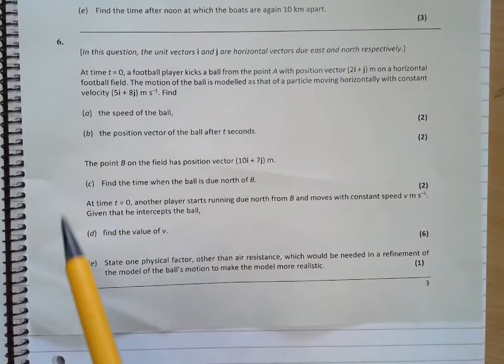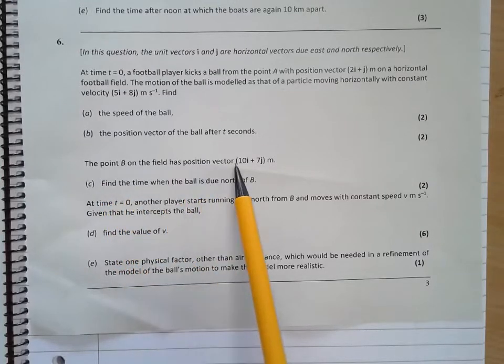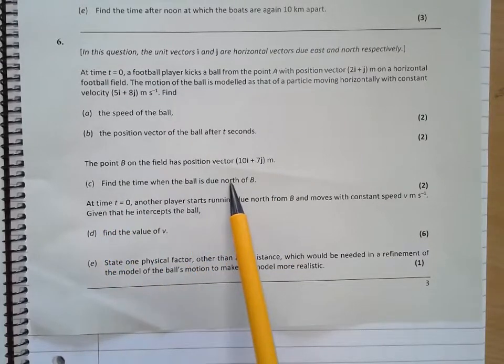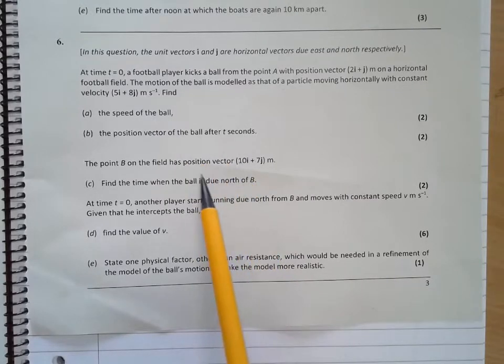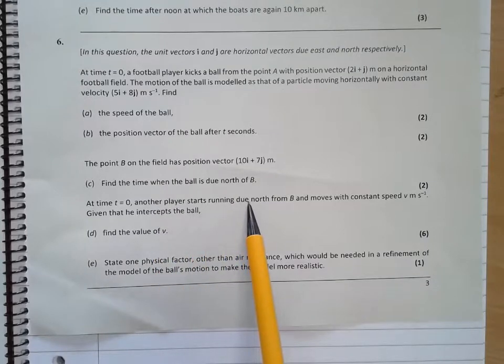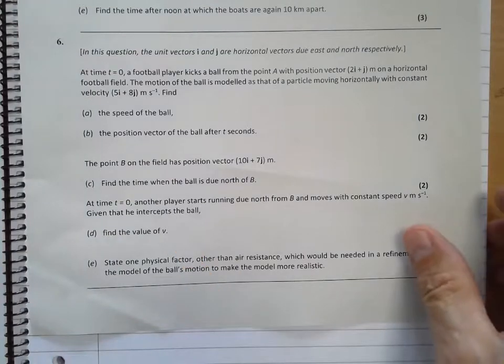So that's the first part of the question. The second part has the point B of the field with position vector 10i plus 7j, and we find the time when the ball is due north of this. So when the ball is due north, the i components are going to be equal, the i component of this position vector and the i component here. And then at time t equals 0, another player runs due north from B and intersects with the ball, and we need to find the velocity that that player has run. Okay, so let's get the first part done and then we'll come back onto the second part.